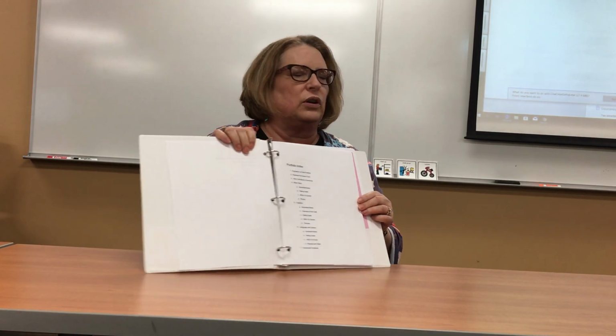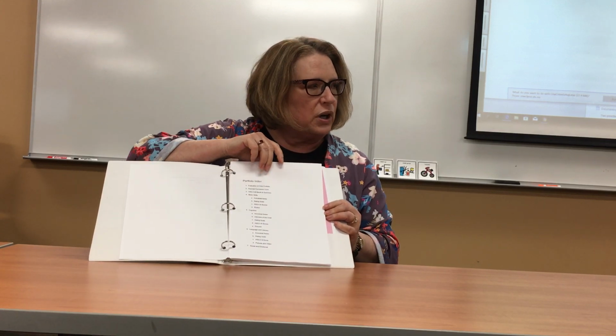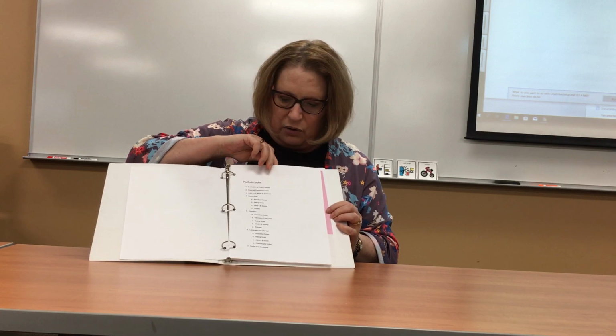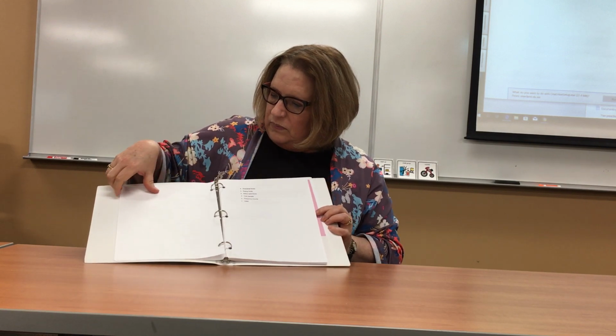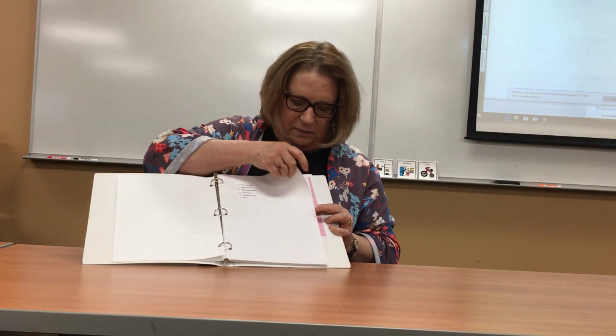So she was kind enough to include a portfolio index, which made it very nice for me. Once we go through it, we're going to look at the score sheet and see how it all worked out. So she has an index, which is not required, but it really made it nice.